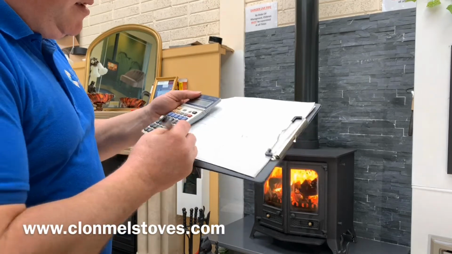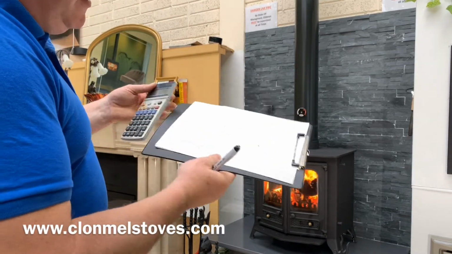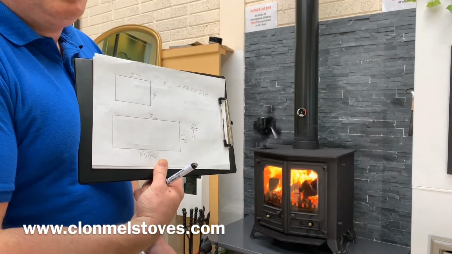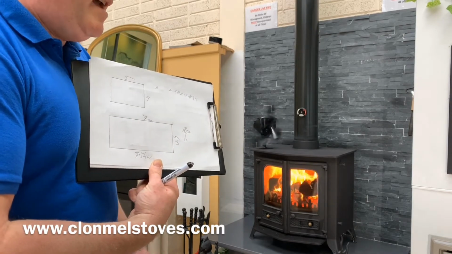So 7.5 kilowatt. Yeah, so 7.5 for that room, fine. 21 foot by 15, yeah, it would do. That would do, in fairness.